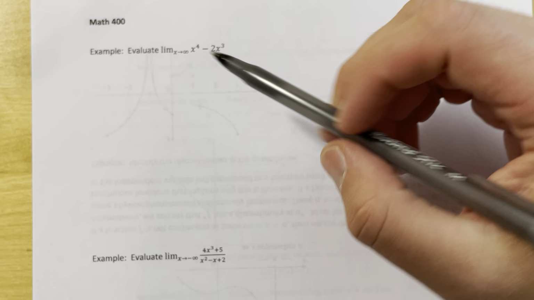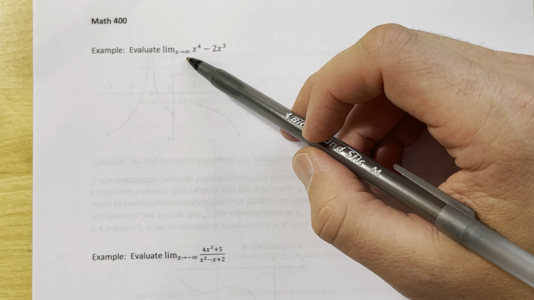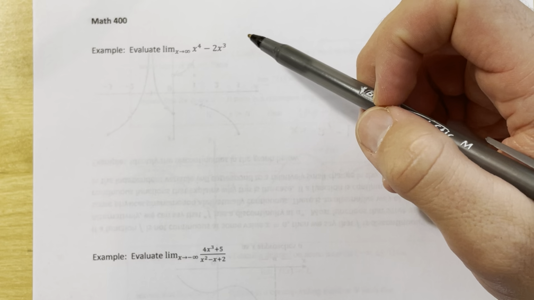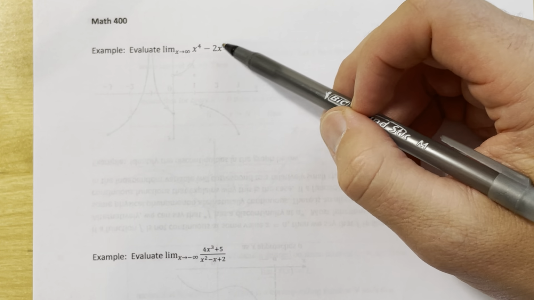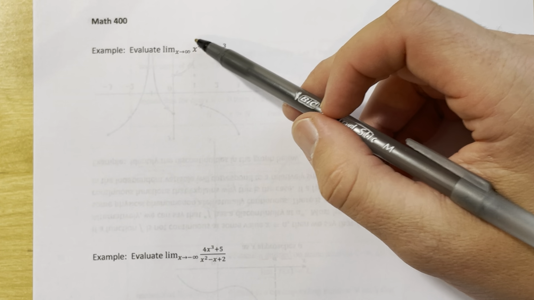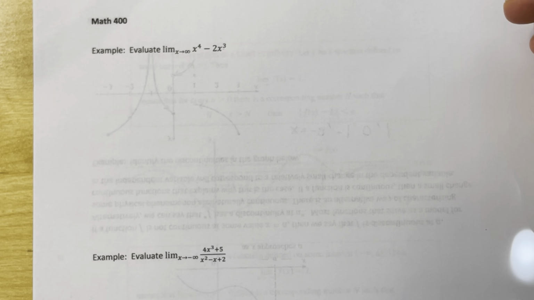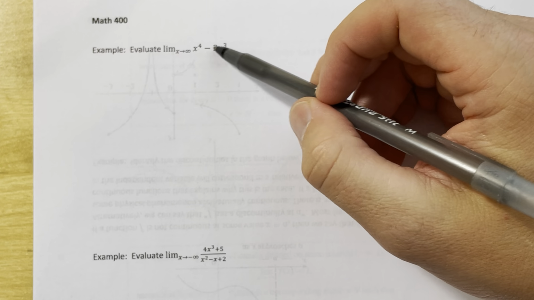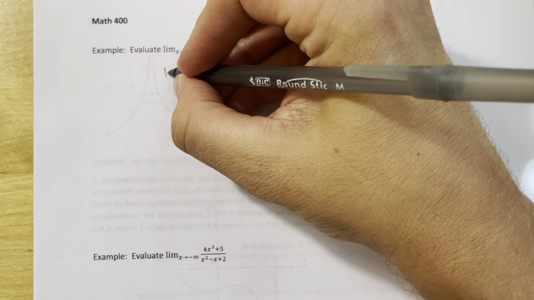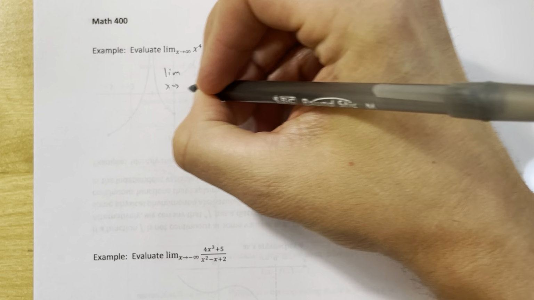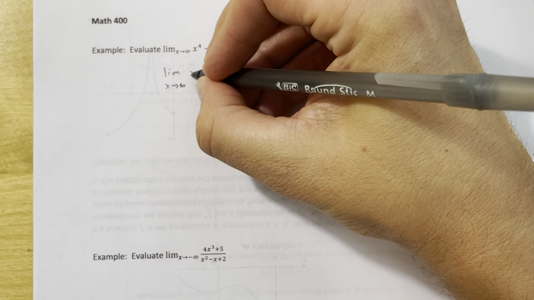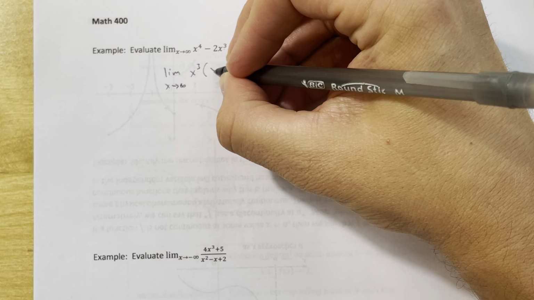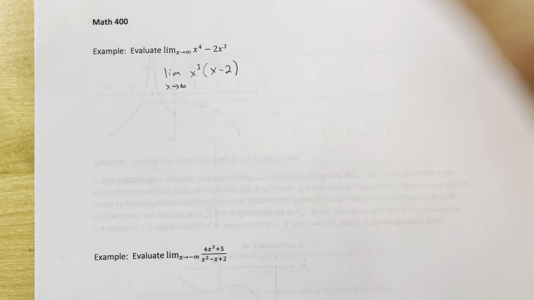And looking at this, if I were to try and plug a very large positive number into each one of these, I would see that I have a very large number minus a very large number. It's another one of those infinity minus infinity cases that we saw previously. So remember, you can't tell just by looking at that what the function is going to be doing. So what I'm going to do instead, I'm going to factor out a greatest common factor here. This is the same thing as the limit as x approaches infinity of x cubed times x minus 2.